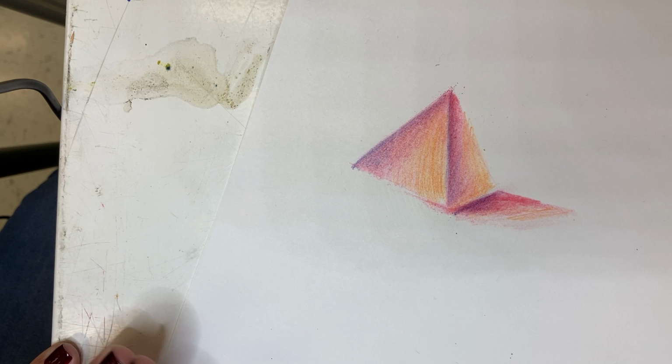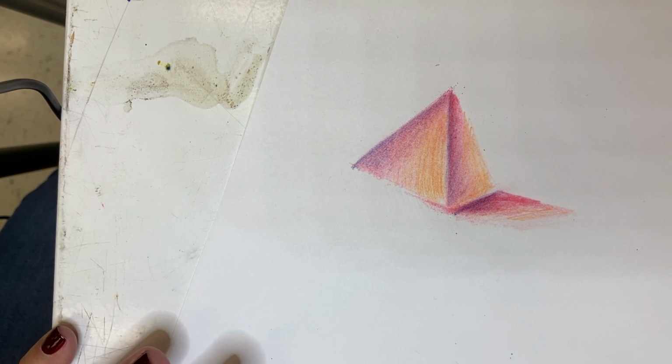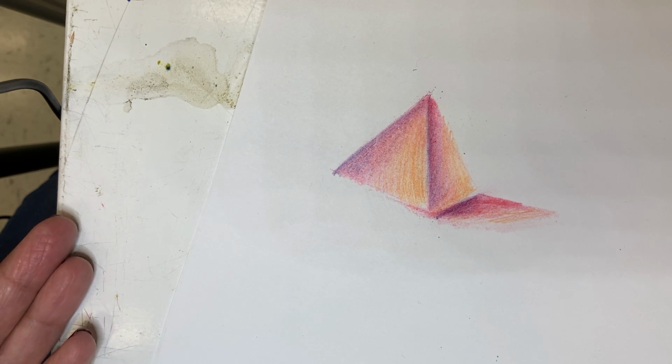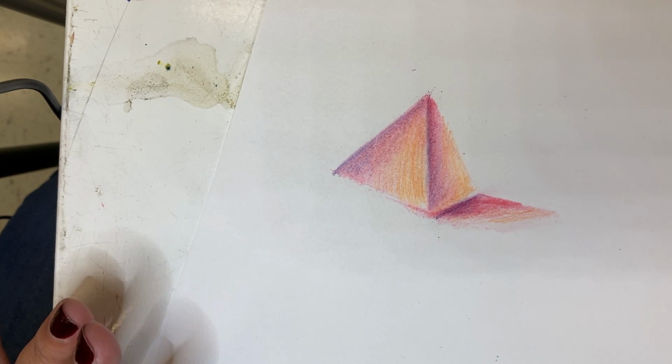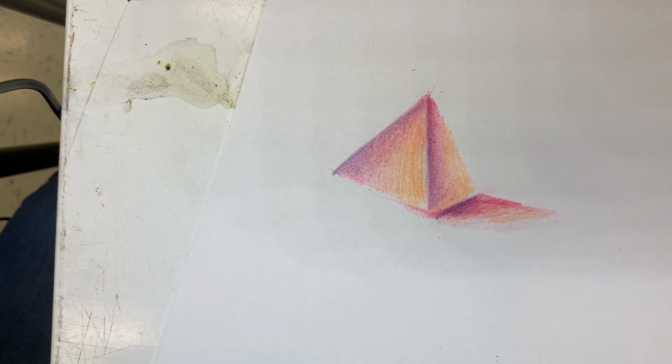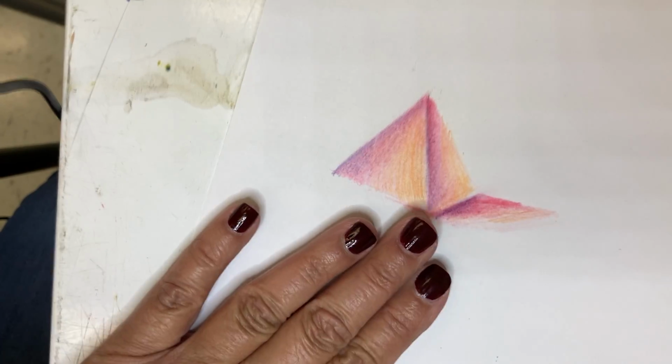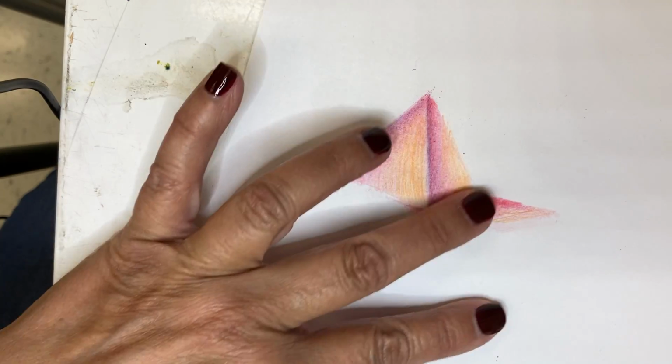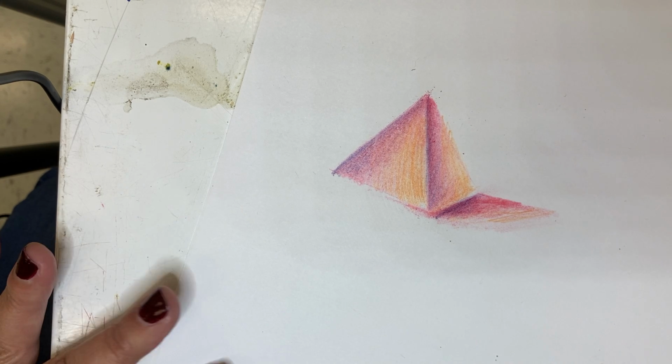But again, what technique am I using? I'm using blending. There are other techniques you could use, like I've mentioned in the other videos. You could use hatching, cross hatching, stippling, or blending. Now, this would be the perfect way to start in with color.